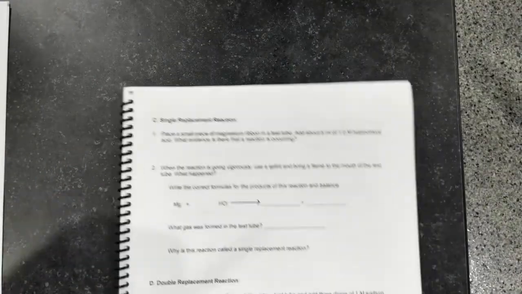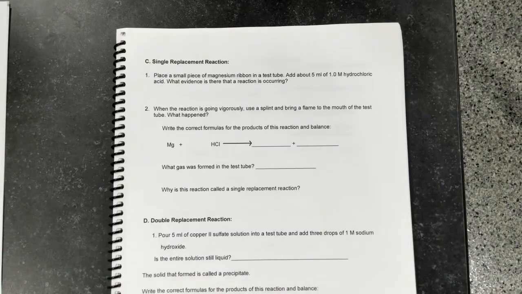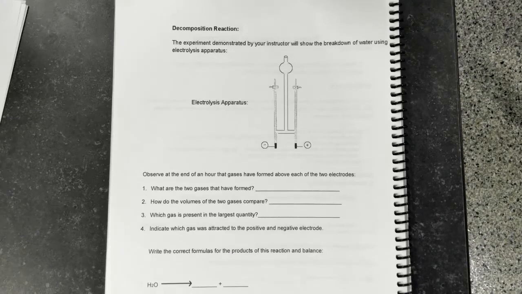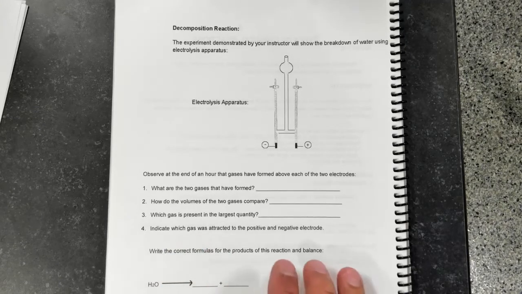So in regards to this question, indicate which gas was attracted to the positive and negative electrode. What I can tell you is that the positive electrode, which was red, had a smaller amount of gas attracted to it, and the negative electrode, which was black, had a higher amount of gas attracted to it.